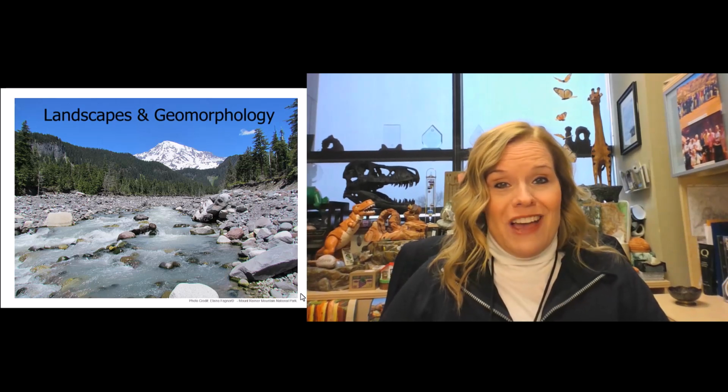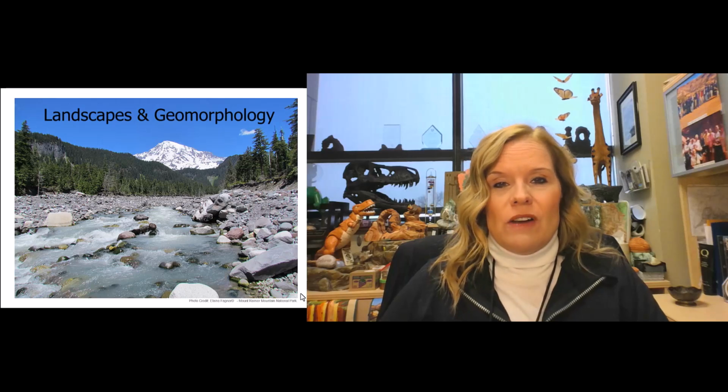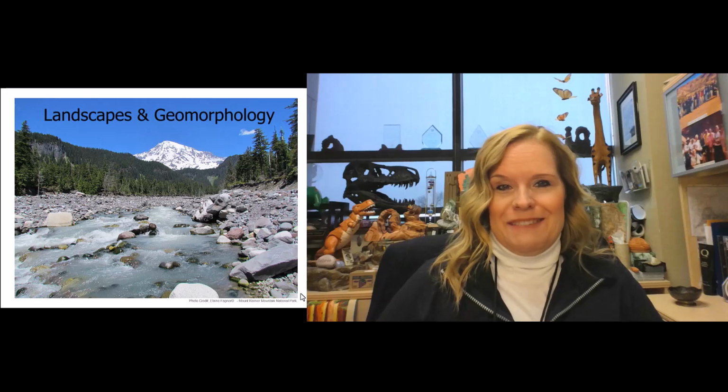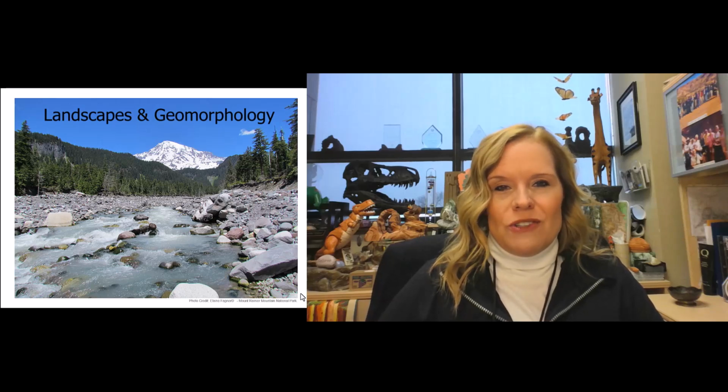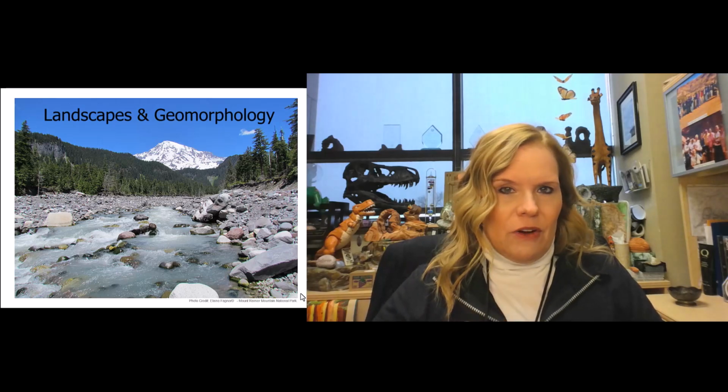Welcome back, Earth scientists. It's time to learn about landscapes and geomorphology. Take a look at that landscape, right? It's pretty awesome. That's Mount Rainier in Washington State. But there's so much more than just a pretty mountain there.